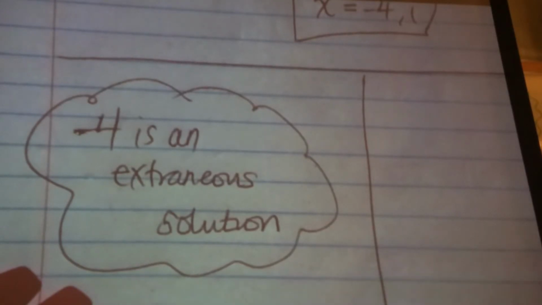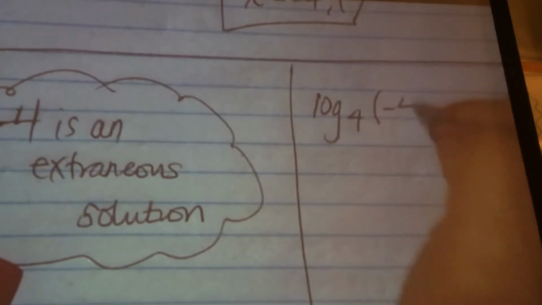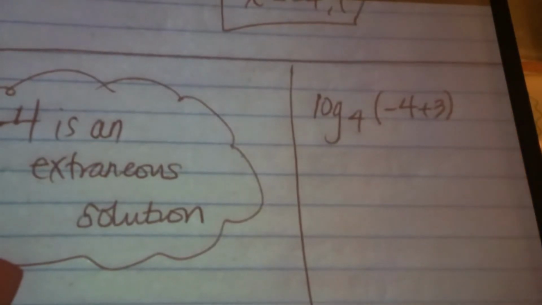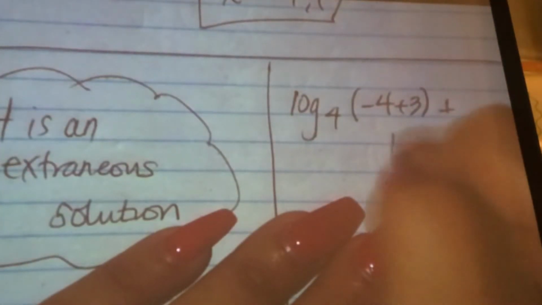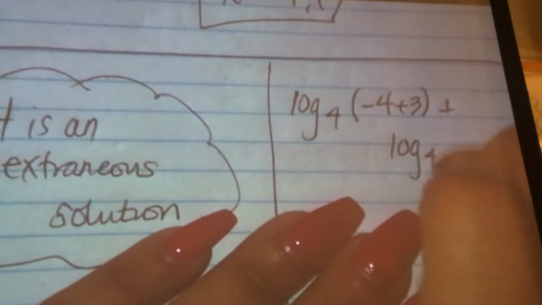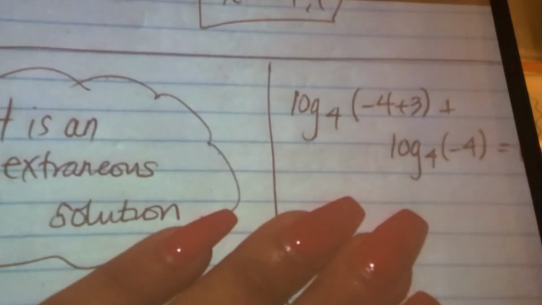Yeah, sure. So I'll show you why 1 works. Did you already do 1? Okay, so it's the -4 you're having problems with? Okay, sure. Let's plug in -4. So log base 4 of -4 plus 3, plus log base 4 of -4 has to equal 1.